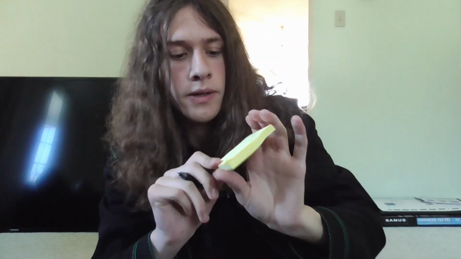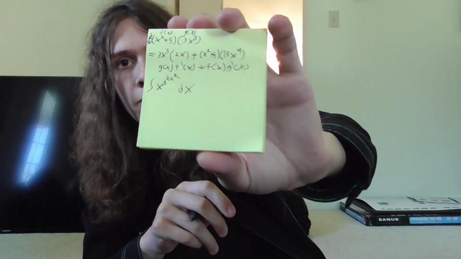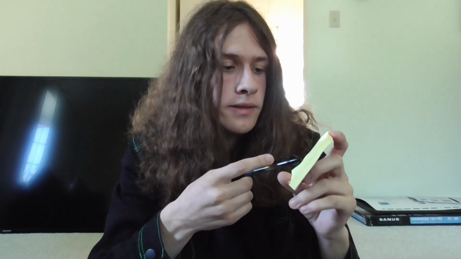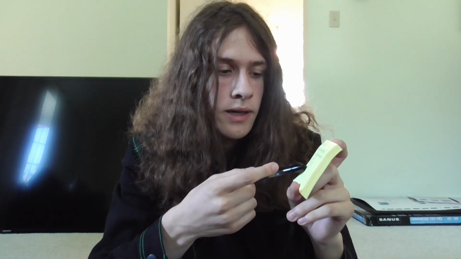So here's the problem. I don't know if the camera's pointing at me. Yeah, here's the problem. Essentially, I can look at this and I could be like, I don't know how to integrate that, right? So I would take a variable.